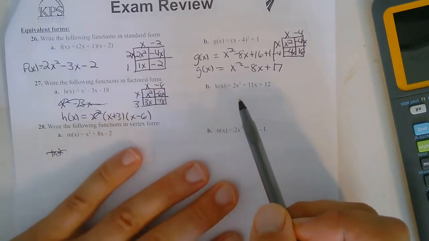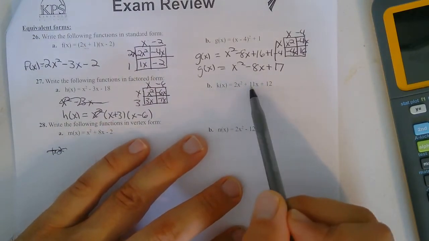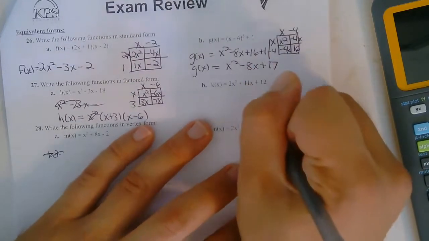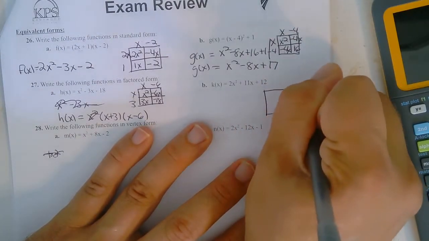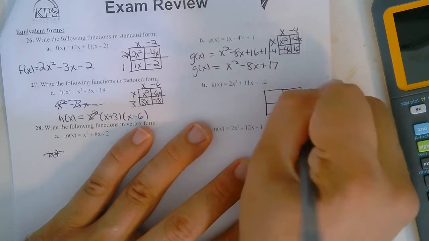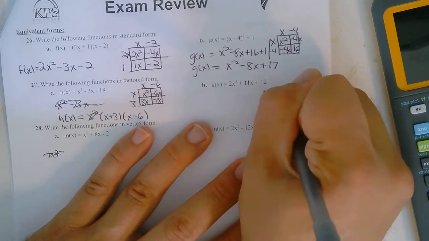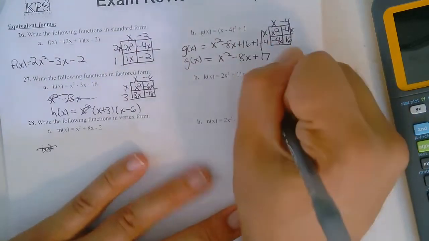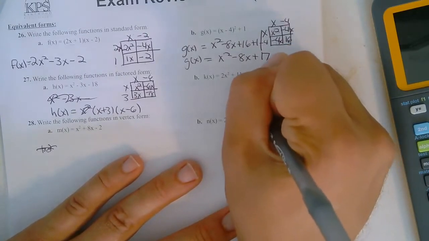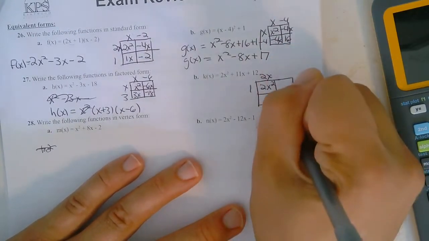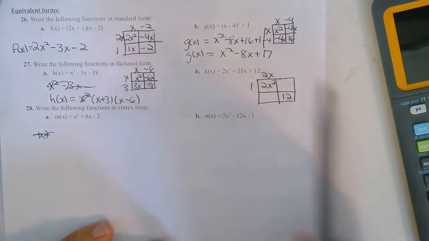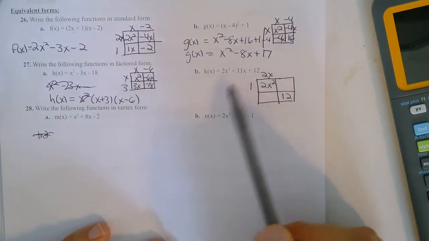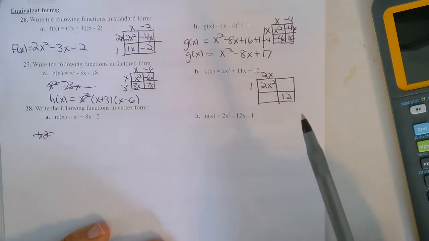So now here, to factor 2x squared plus 11x plus 12. Make this a little bit bigger. So we have 2x squared. Remember, to make 2x squared, we're going to have 2x and 1x. Then this is going to have to be 12. So I'm going to write these small because we need factors of 12 that sum together to make 11.